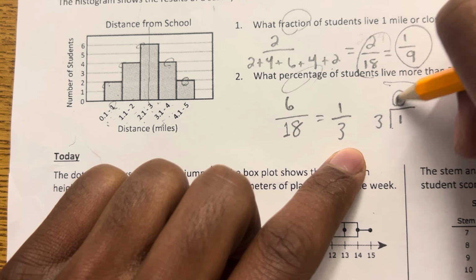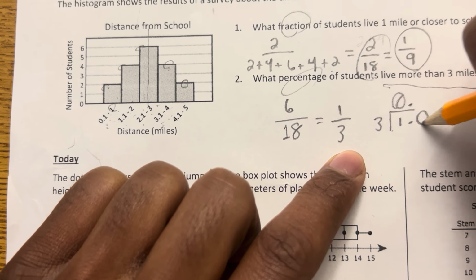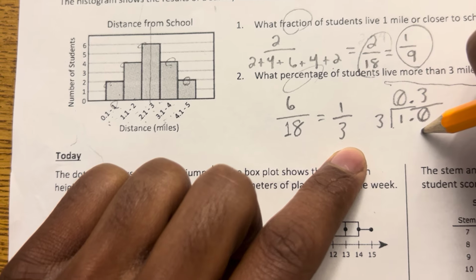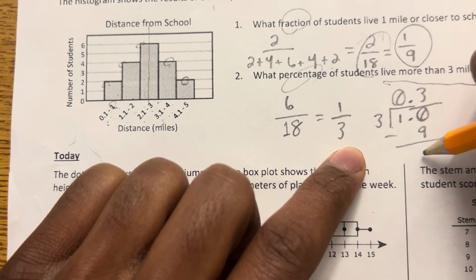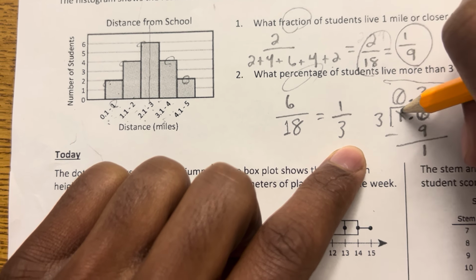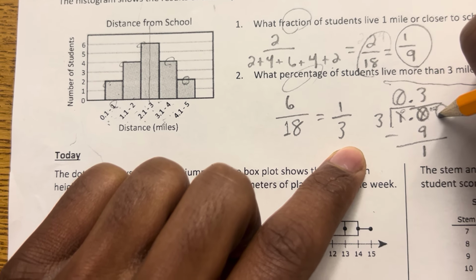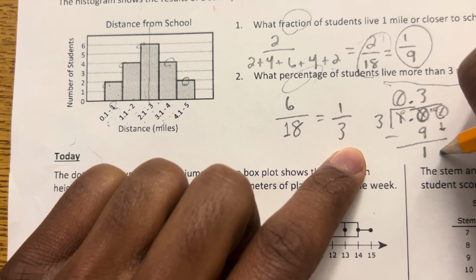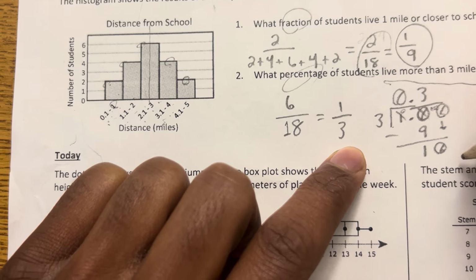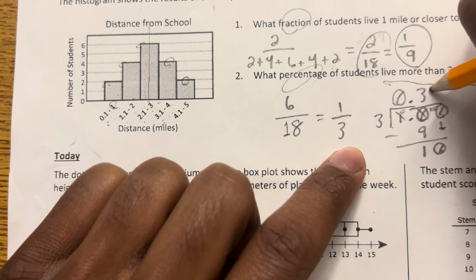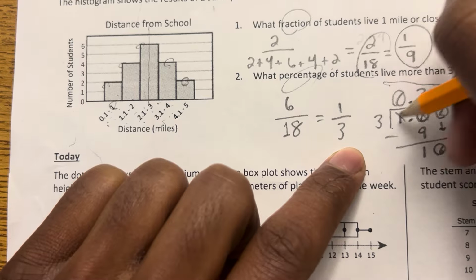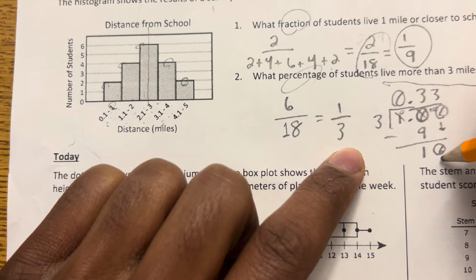How many times does 3 go into 1? How many times does 3 go into 10? 9, 1. Right. There's another implied 0 here. You can drop that down. Right. 3 goes into 10 again, 3 times. 9.